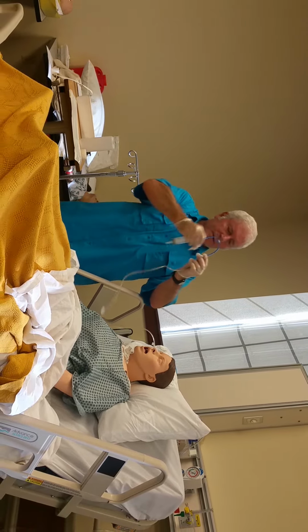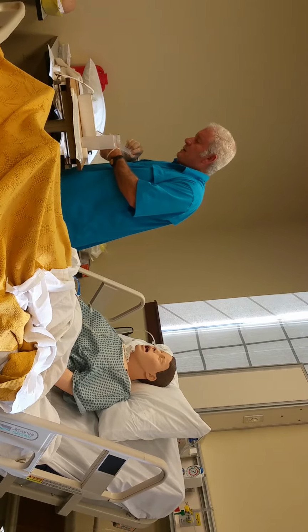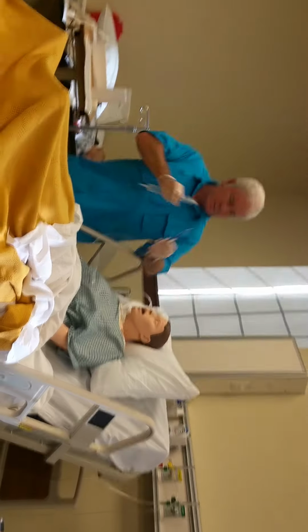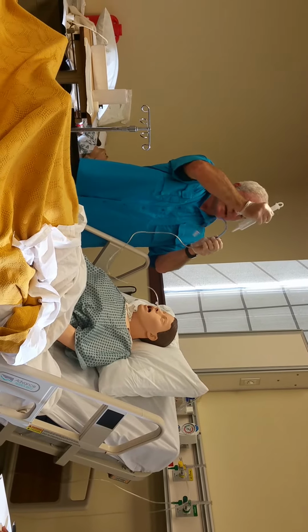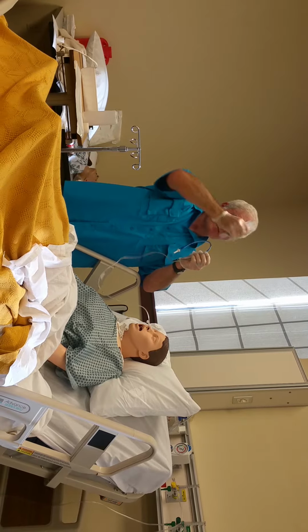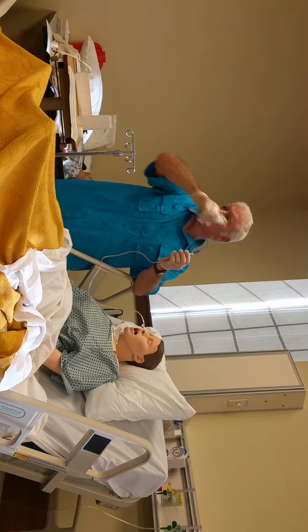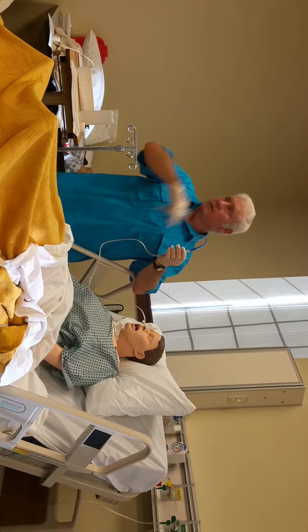Then I can clamp this if I need to. Whatever I put my 60 in, I pull my 60 back out. Put that in there. And now I'm ready to feed, okay? The book says if it's like 100 or less, replace it and go ahead and do your feeding.